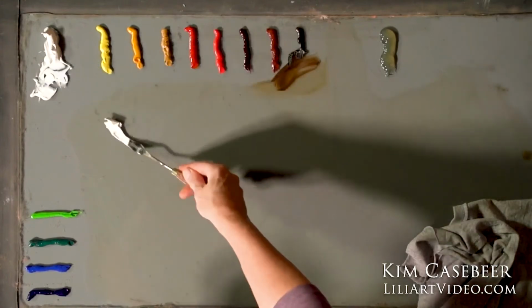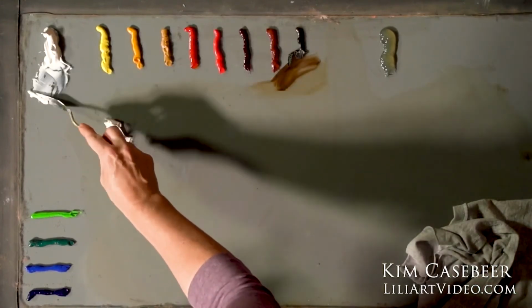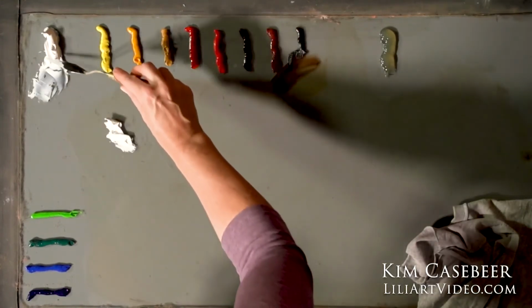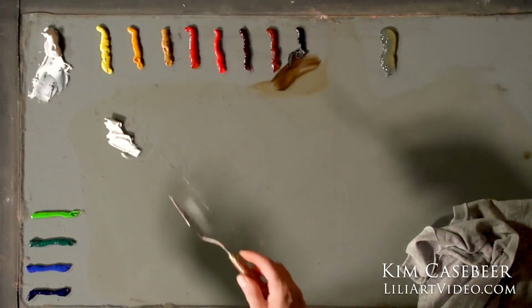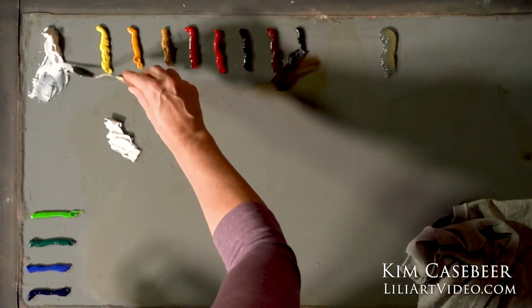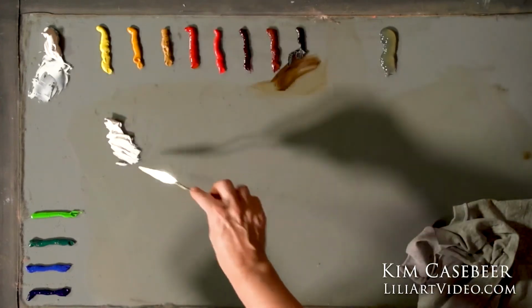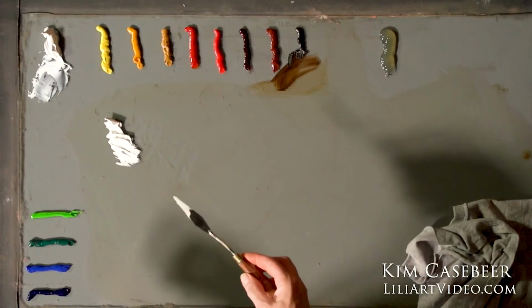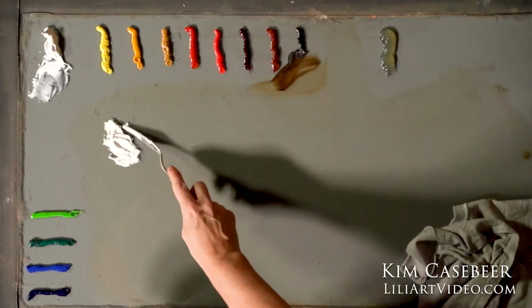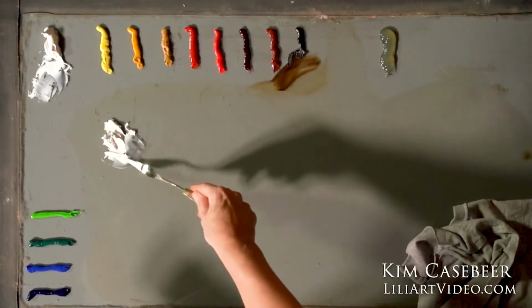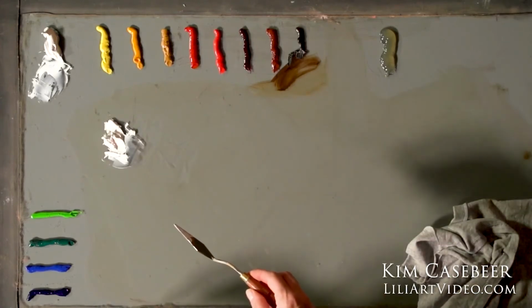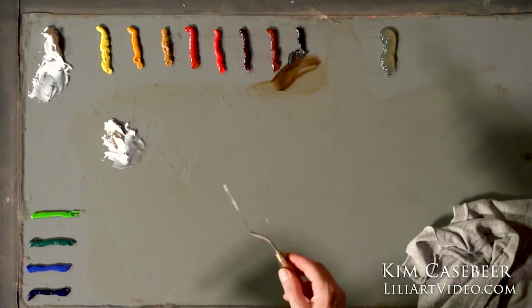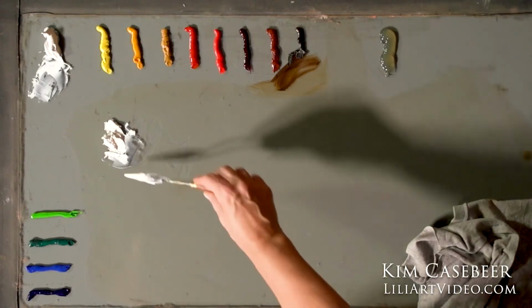So grab some white. And when you're pre-mixing paint, make sure you use a lot of paint. A lot of times in classes I see students using just a little bit of paint, and then the problem is you have to remix your paint all the time. So I'm going to start by mixing the blue for the sky.